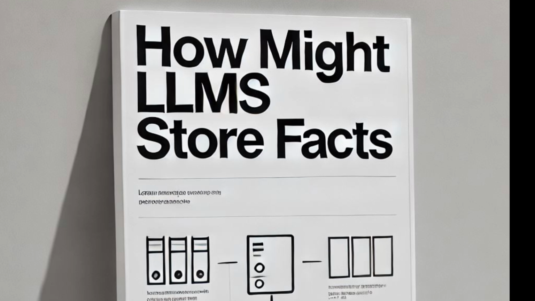So let's bring it back to our listener and their original question about Michael Jordan plays basketball. We've gone on quite a journey here from tokens and vectors to MLPs and sparse autoencoders. What would you say is the key takeaway about how that fact might actually be stored in an LLM? I don't think there's a simple answer, but we have gained some really valuable insights. We can't just point to a specific neuron or line of code that says Michael Jordan plays basketball.